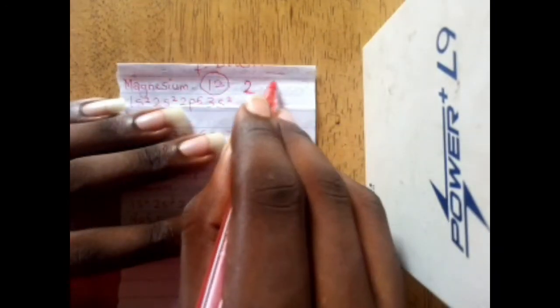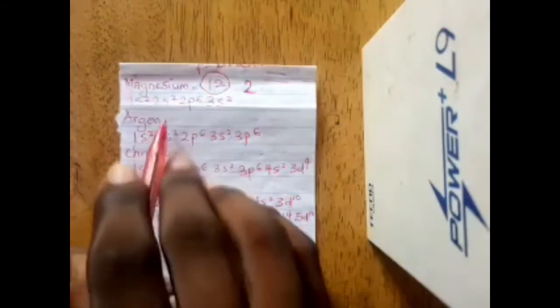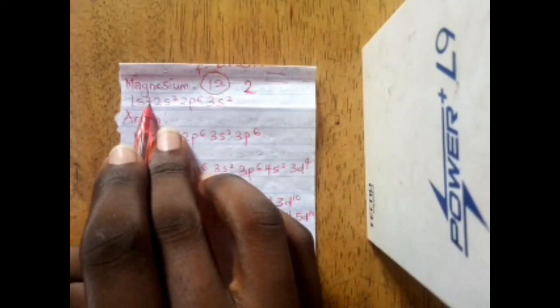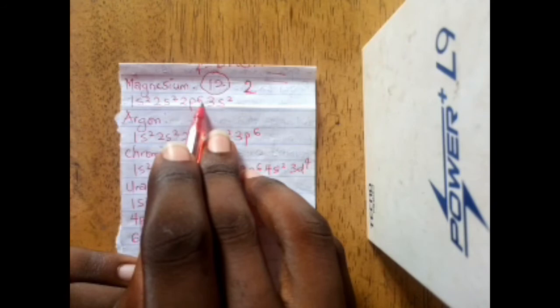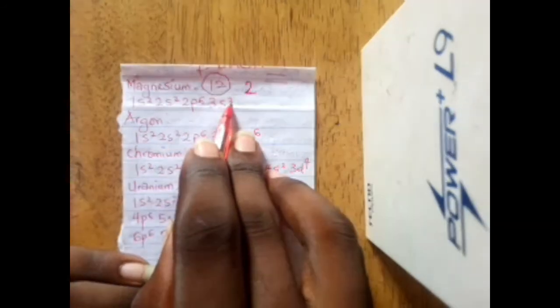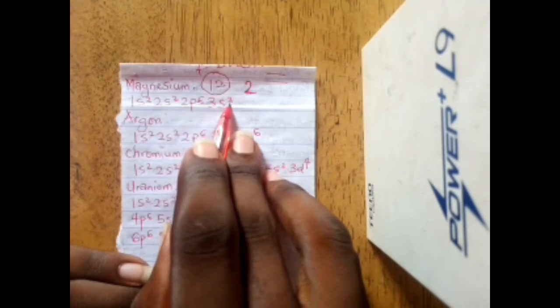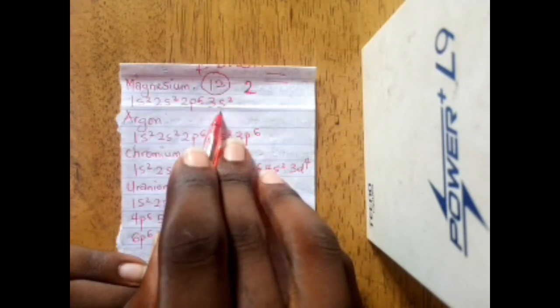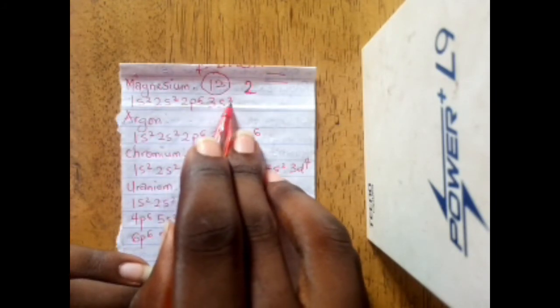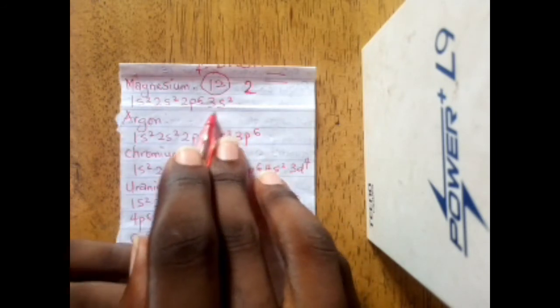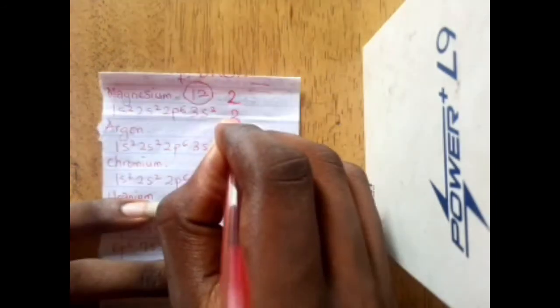That is, it has 2 electron shells. Now it has 2 electrons in its outermost shell, and it is in S block. So in this case, it also has 2 electrons.